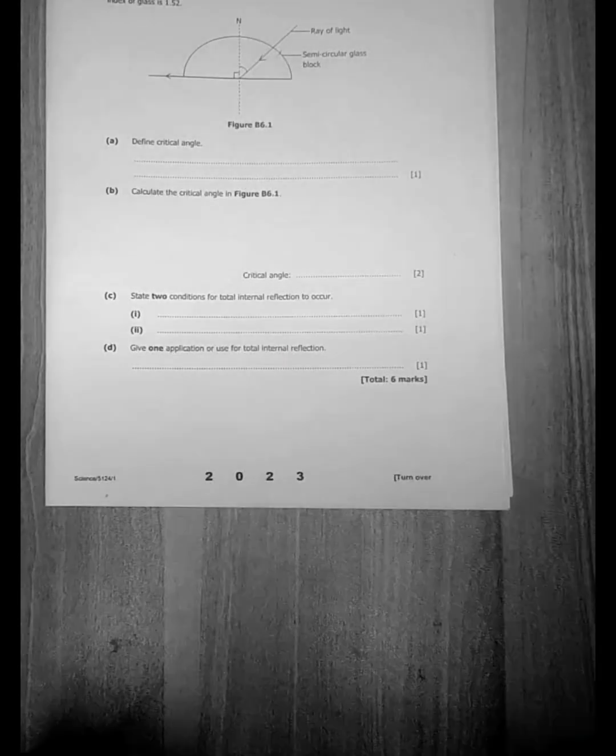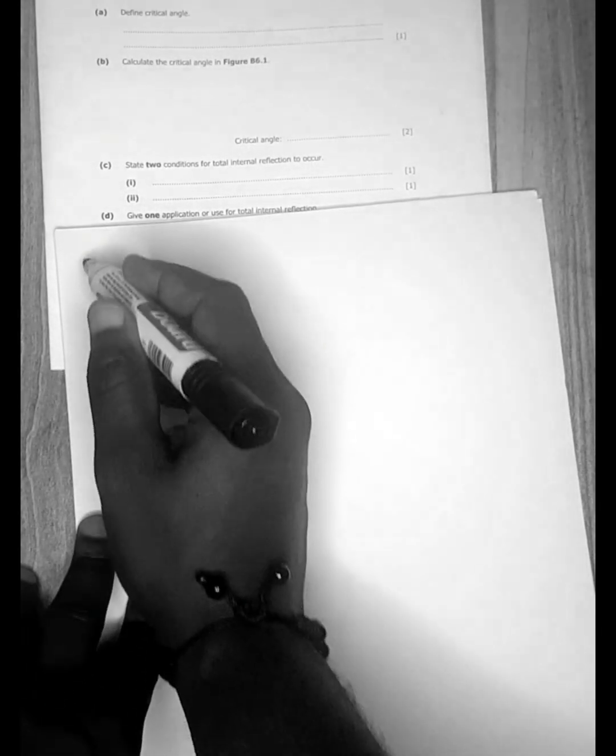Okay, so we move on to the other question, that is C. State 2 conditions for total internal reflection to occur. For total internal reflection to occur, what are the two conditions?